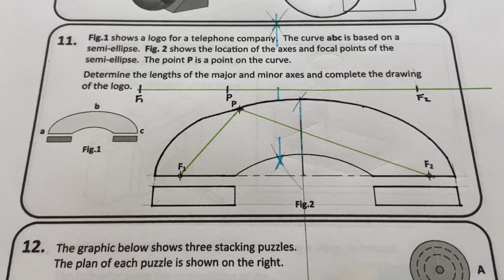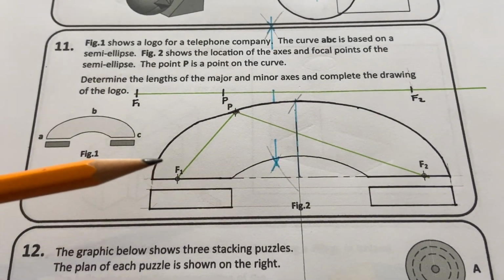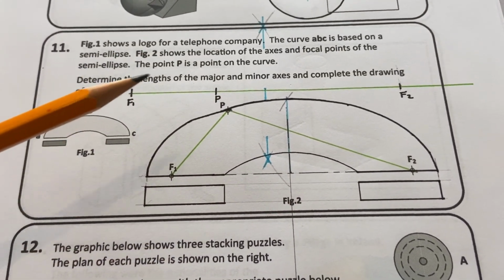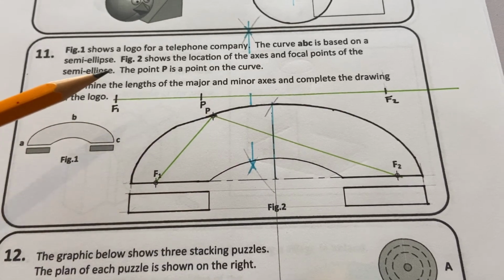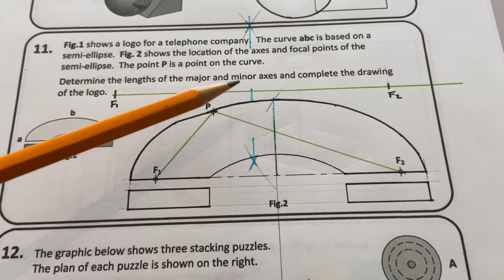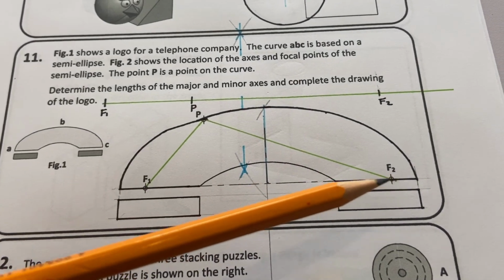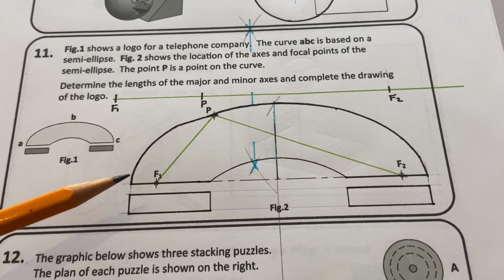So just to recap again, the first thing that we have to realize is that the distance from F1 to P and back to F2, that's the full length of the major axis. So we mark them onto a line and bisect that line. Then you mark that line either side of the center line to get the full length of the major axis in position.